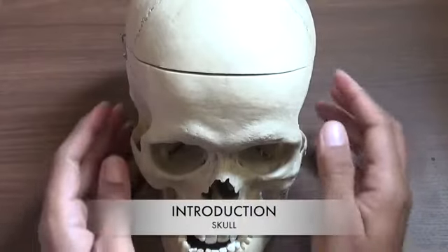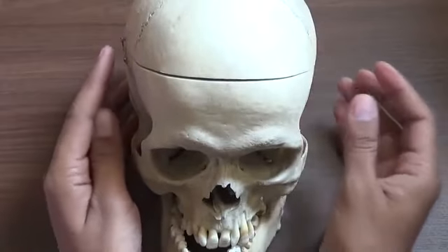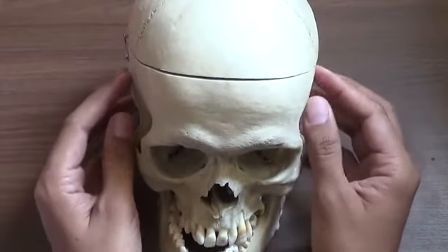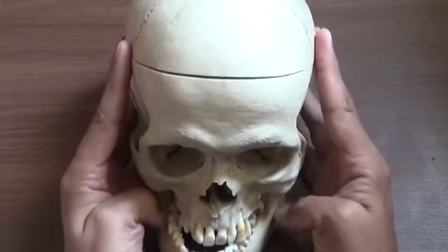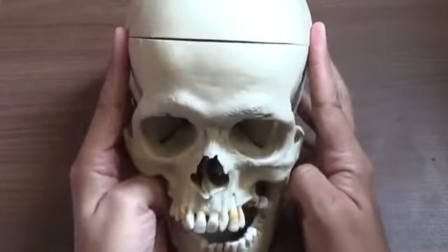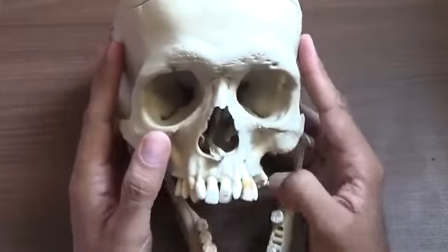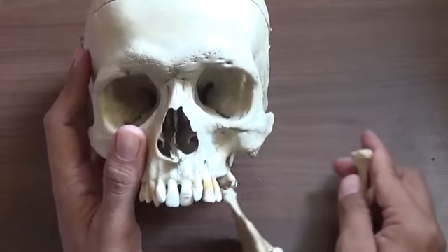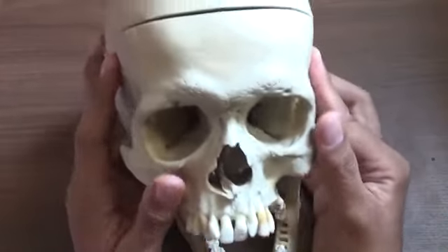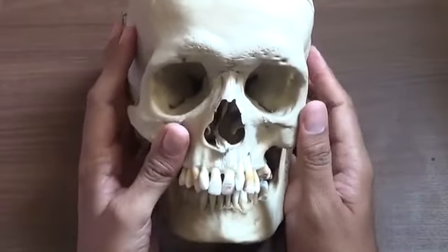Hello everyone. Let's see today the introduction of the skull and an overview of the bones of the skull. Now we know this is the skull, and if you see it from in front, you will see the front view of the skull, right? And a separate bone is the mandible that you know. Now for descriptive purposes, the skull can be studied in the views we see.